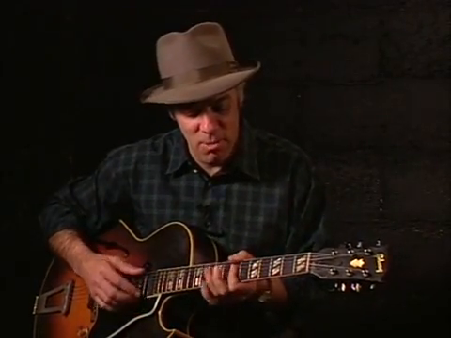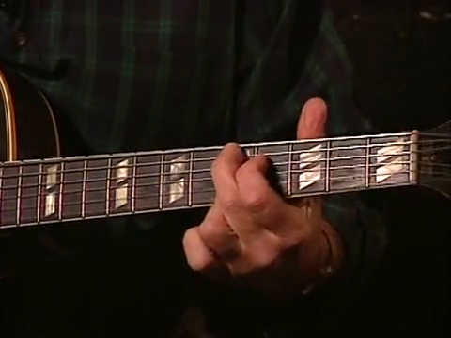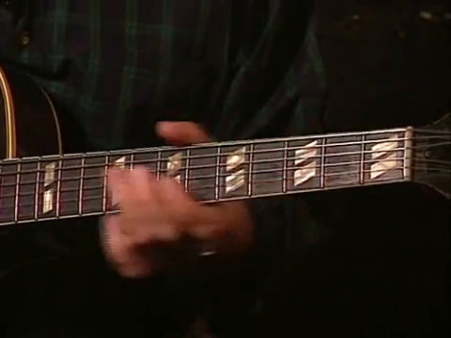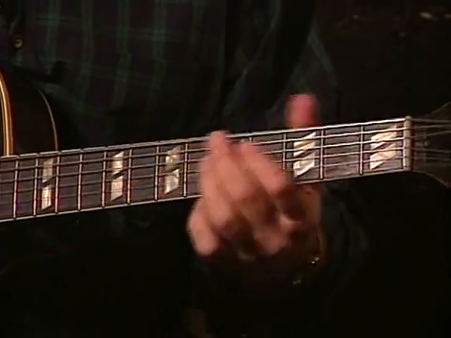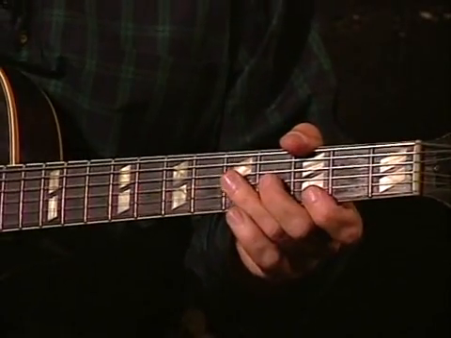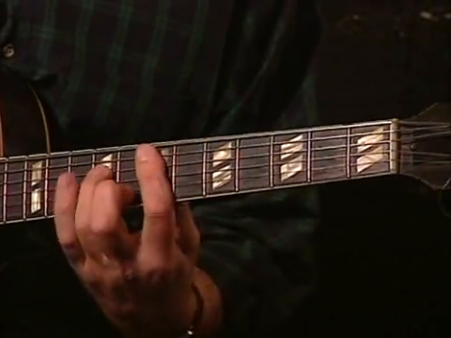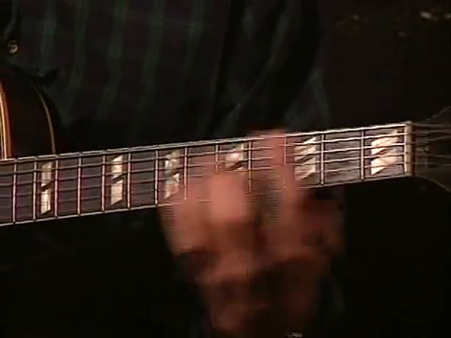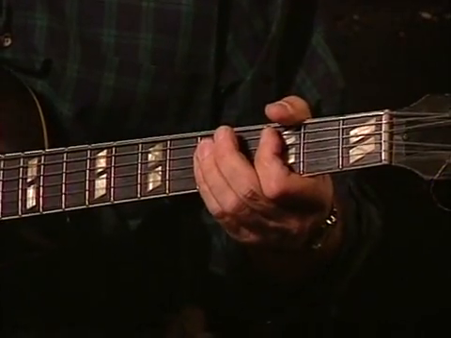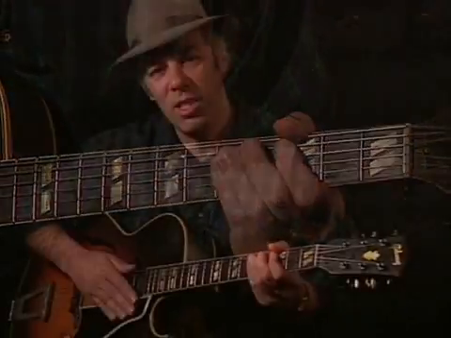Like in G, you go B minor, E9, A minor, D9, and back to G, like that. In C, that would be E minor, A7th, D minor, G7th, and that takes you back to C. Well, we've skipped ahead to 3-6-2-5-1s, haven't we? But let's not do that.